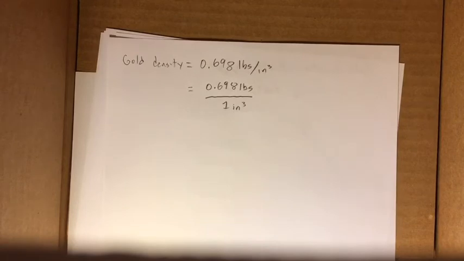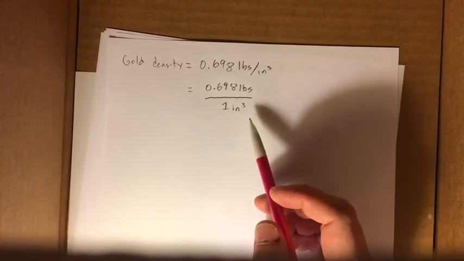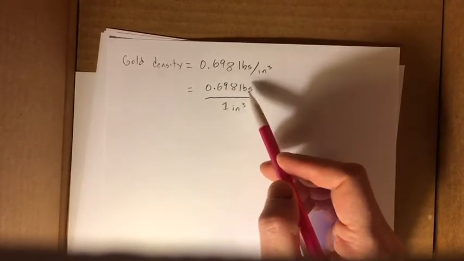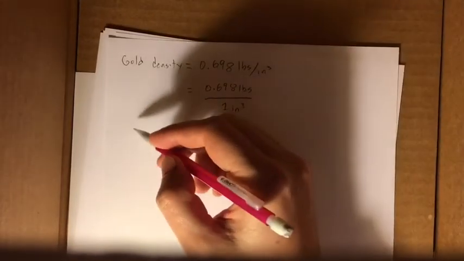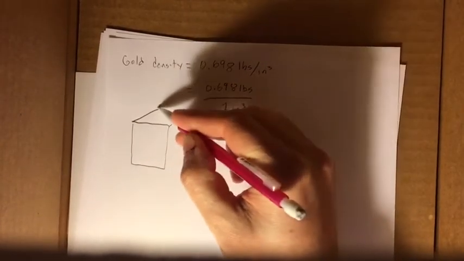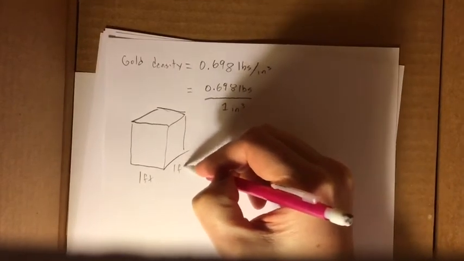So a slightly different type of problem you can answer with this is, well, let's think of some amount of gold. We already know what a cubic inch is, and we know that weighs about 0.698 pounds. What if we had a cubic foot? So a cubic foot would be a cube that is 1 foot on each side.